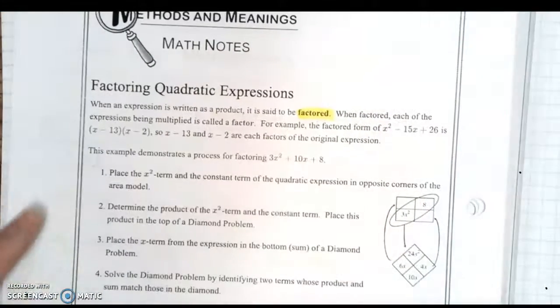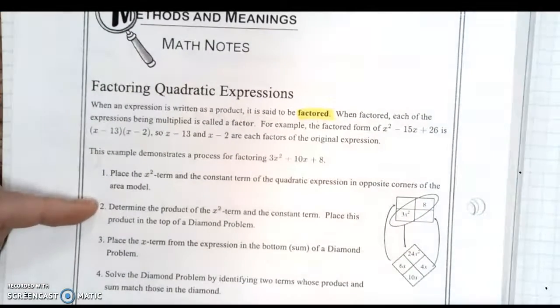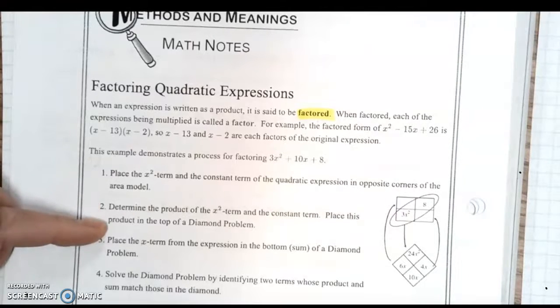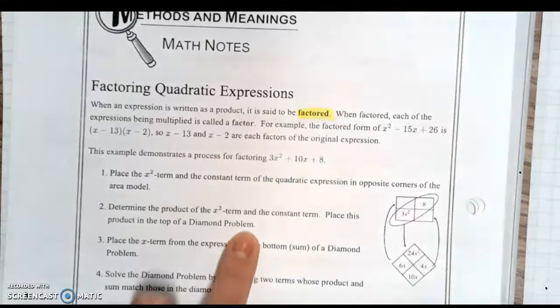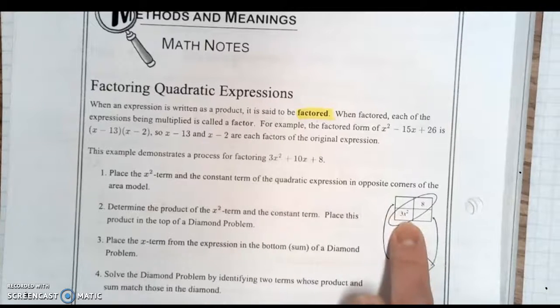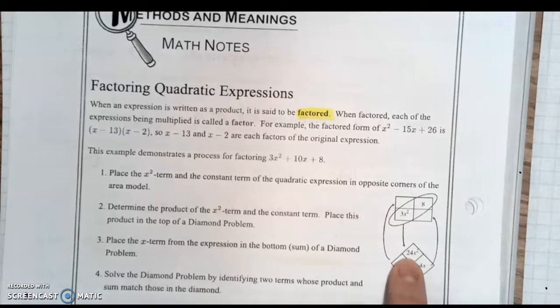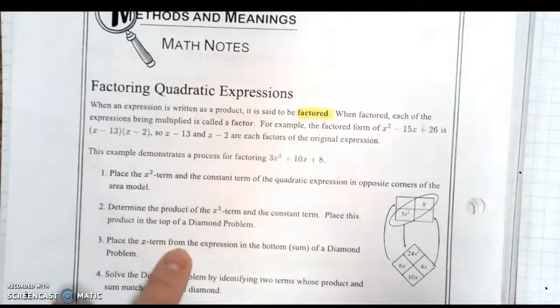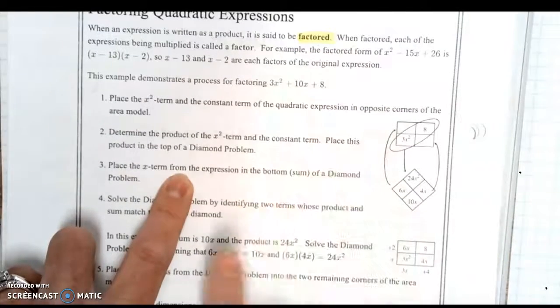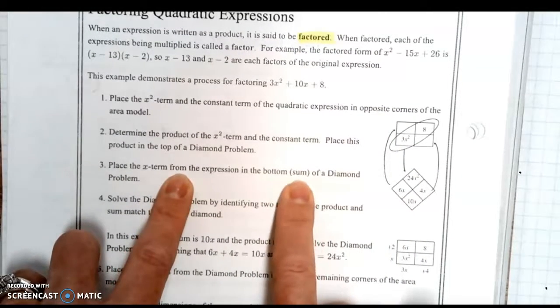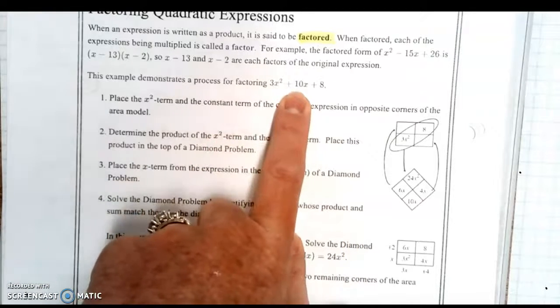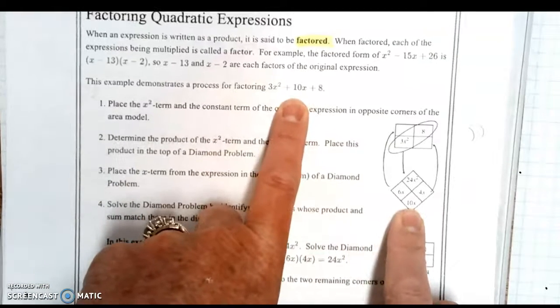Step number 2, you're going to determine the product of the x squared term and the constant term. Place this product in the top of the diamond problem. So when you multiply 3x squared times 8, you get 24x squared, and that goes in your diamond problem. Place the x term from the expression in the bottom area, which is the sum of a diamond problem. So this positive 10x goes right here in the bottom of the diamond.